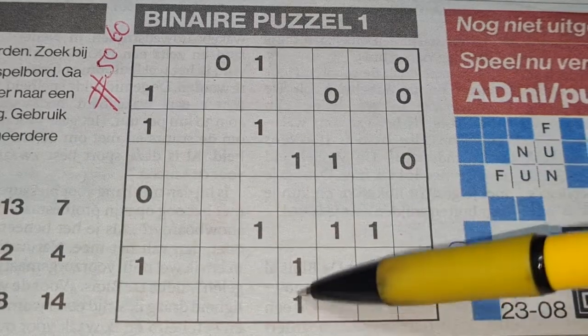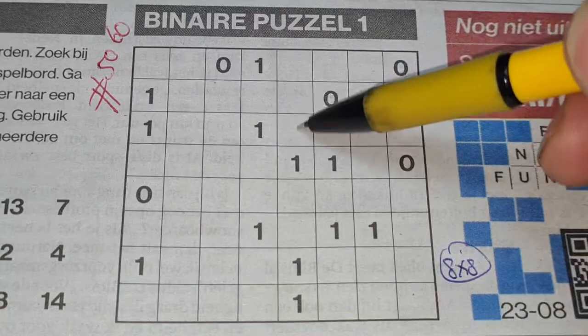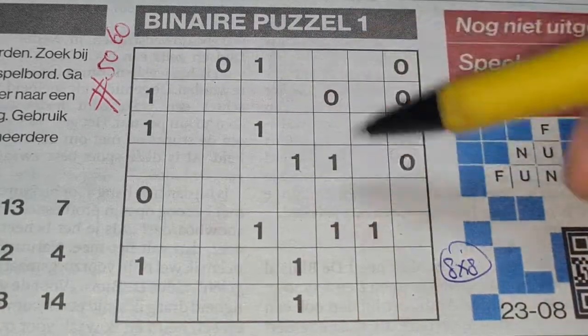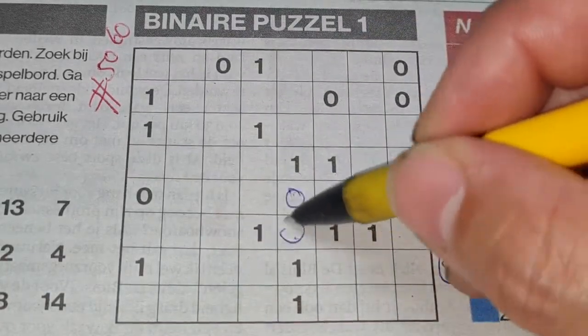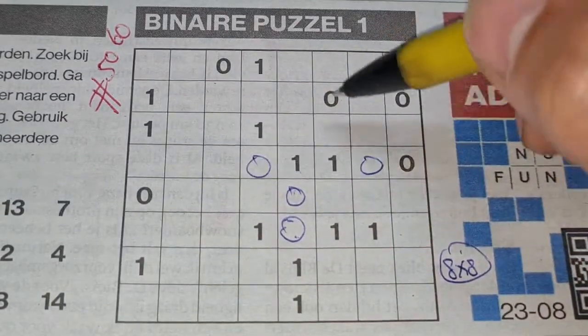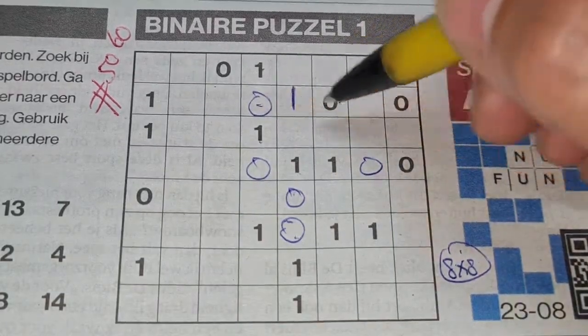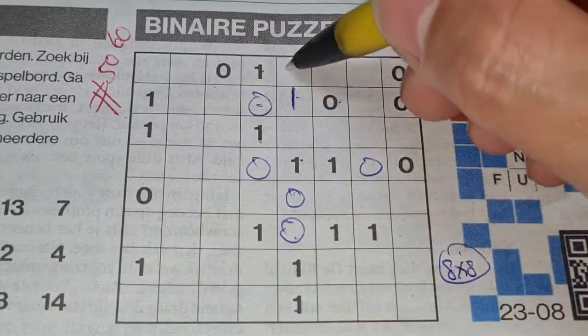Well, here we have 3 ones. I cannot place the 1 here or there, otherwise we have 3 O's in this column. So those 2 boxes will be an O. Double 1, here no, there no. Between 2 ones comes an O. Between 2 O's comes an 1. 4 ones we have here, so the rest are O's.